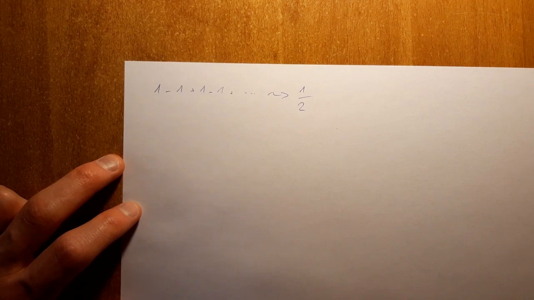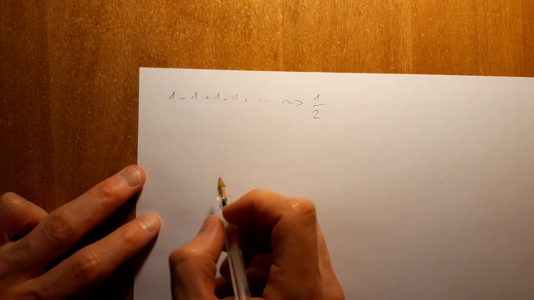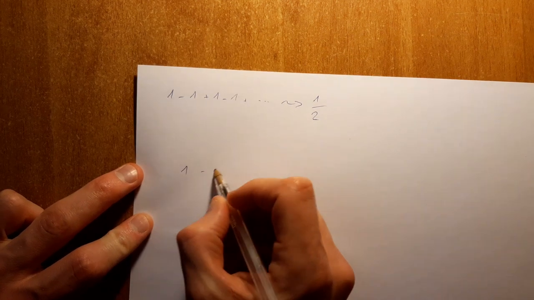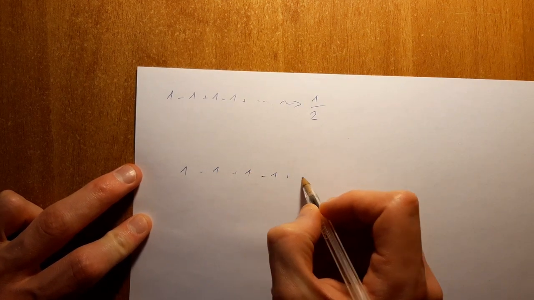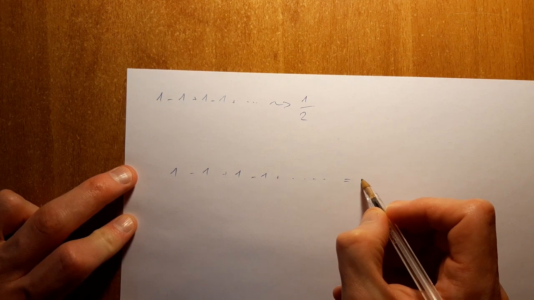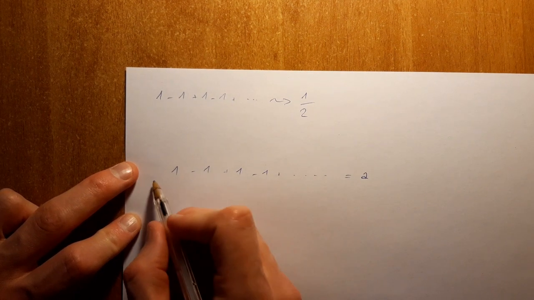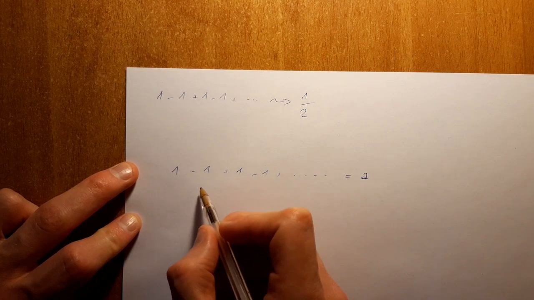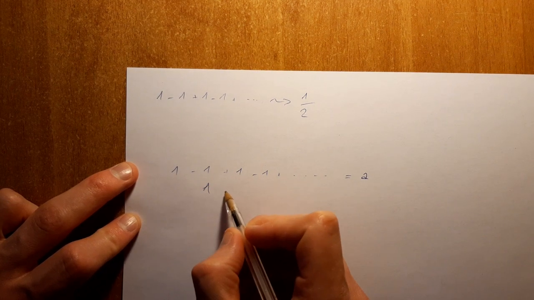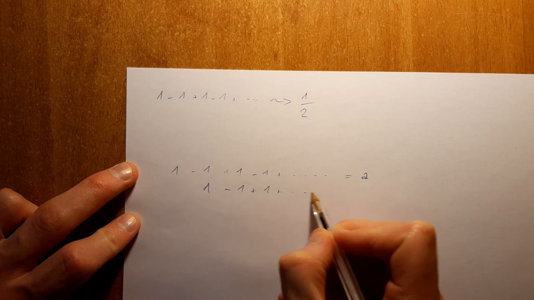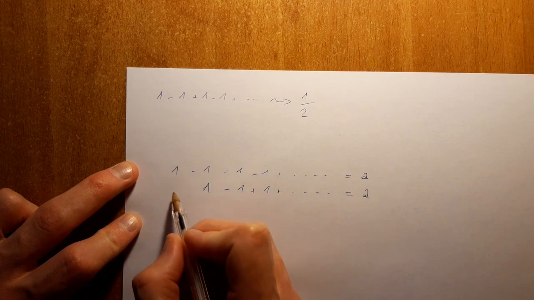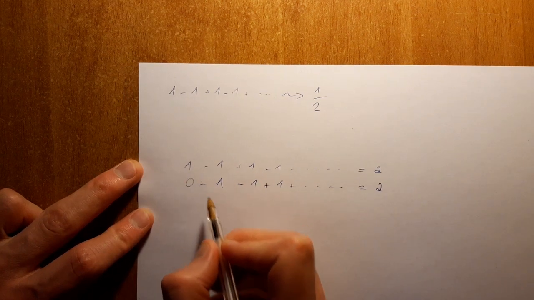We can also have another method to extract this value. 1 minus 1 plus 1 minus 1 plus, and so on, equals a. Then we put the same series below, but with a 0 here.